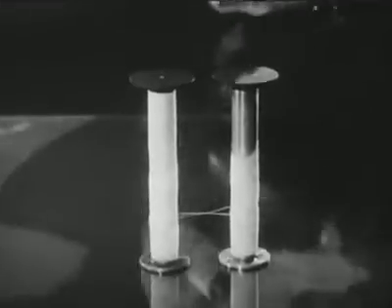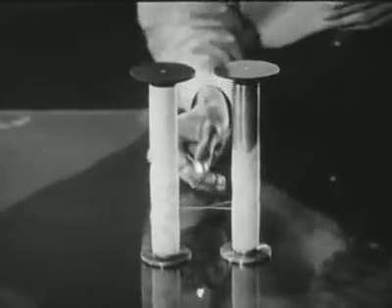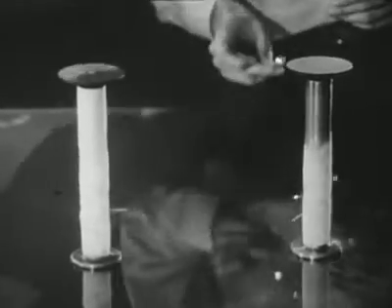Okay, let's burn the string. There they go, flying apart. Here's the explosion seen from above. And this time, there are the strobe flashes.